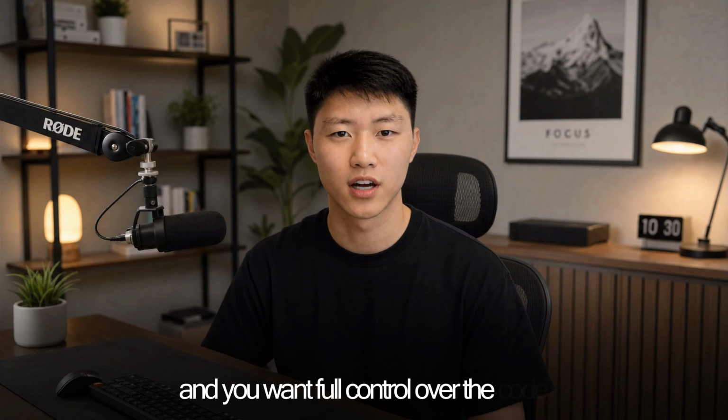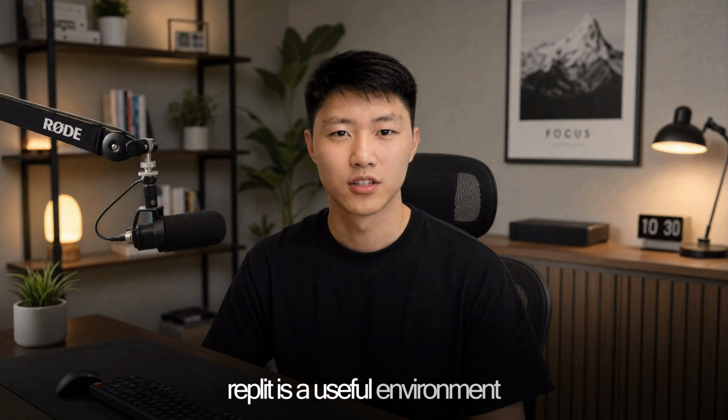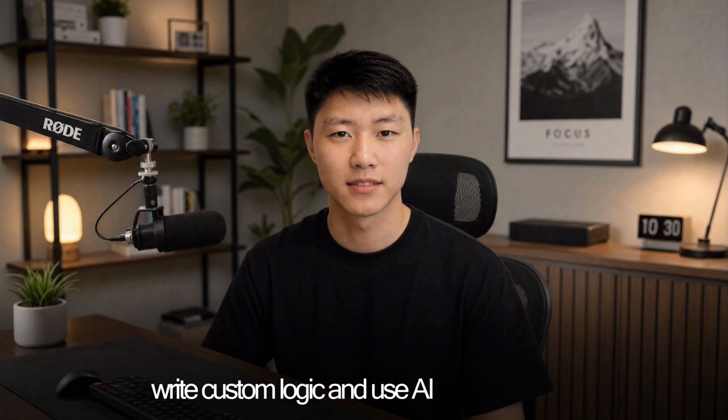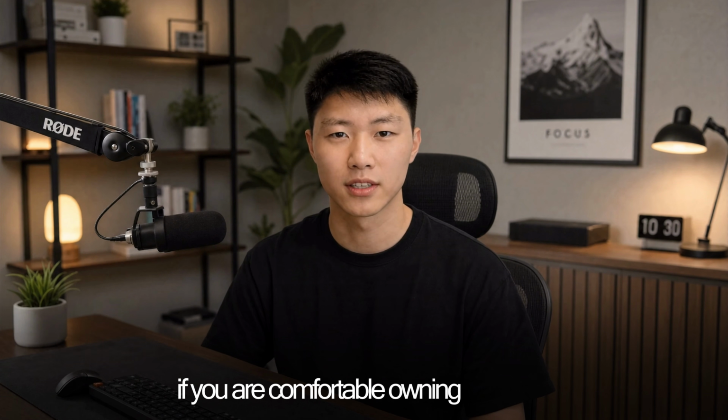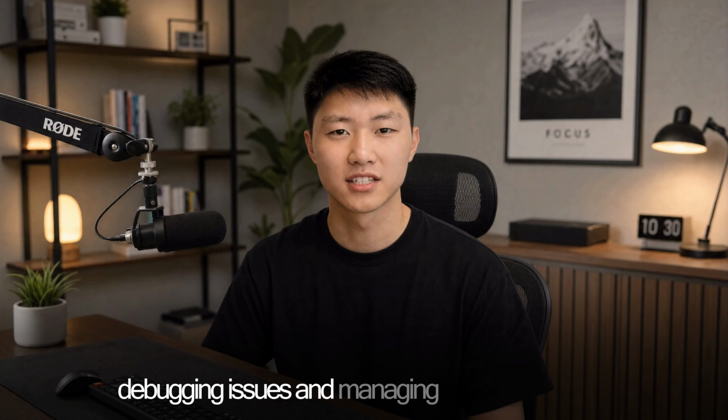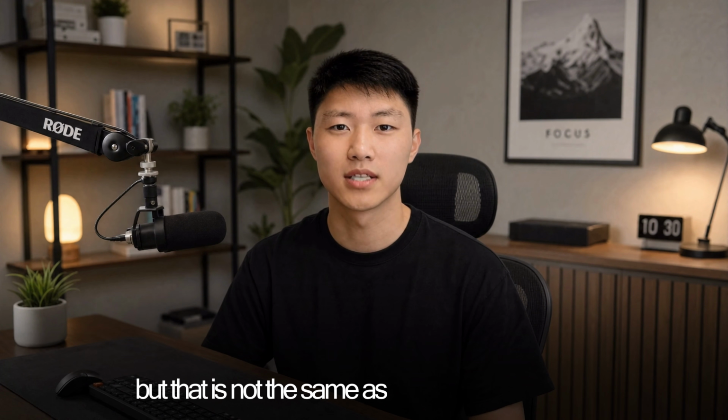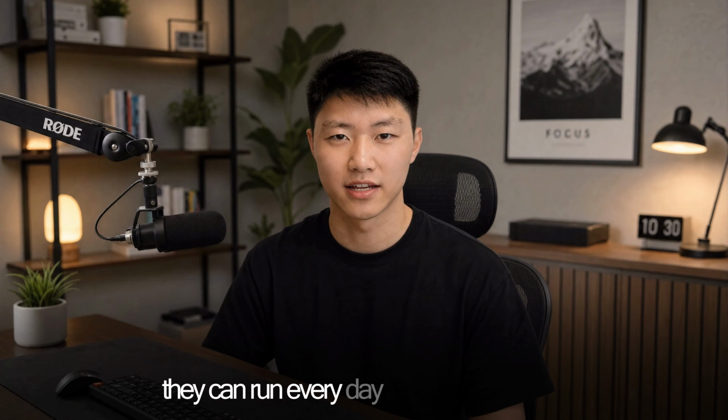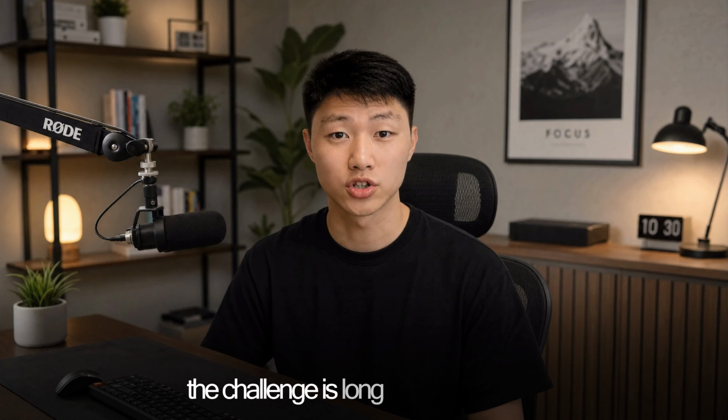To be clear, Replit still makes sense for a lot of people. If you are a developer and you want full control over the code, Replit is a useful environment. You can build prototypes, test ideas, write custom logic, and use AI to move faster. If you are comfortable owning the code, debugging issues, and managing the technical side, that workflow can be powerful. But that is not the same as being the best option for a business team that needs software they can run every day. For a business app, the challenge is long-term ownership.